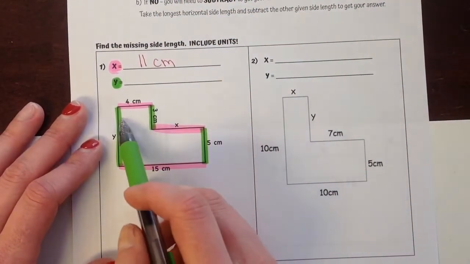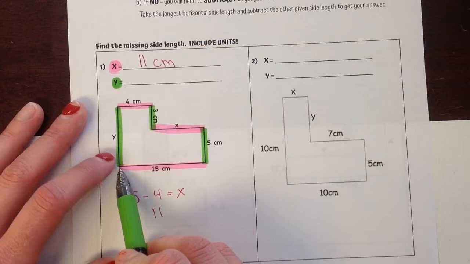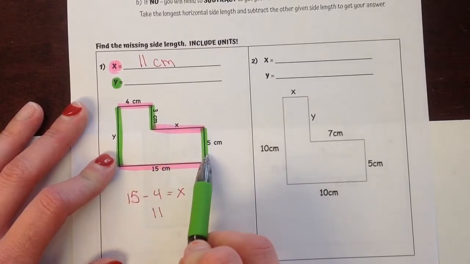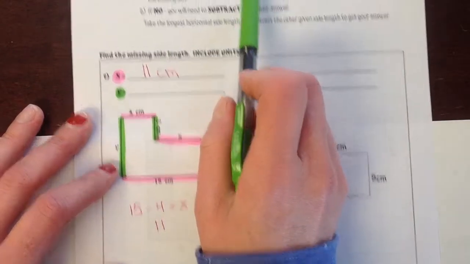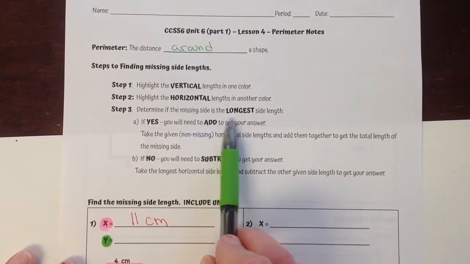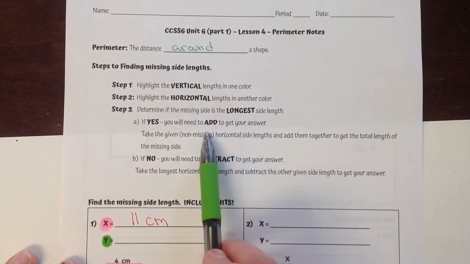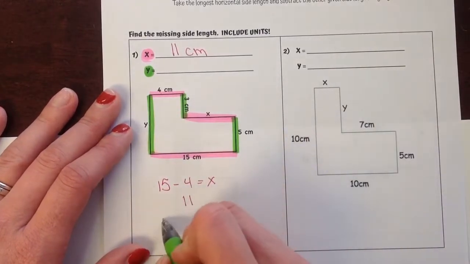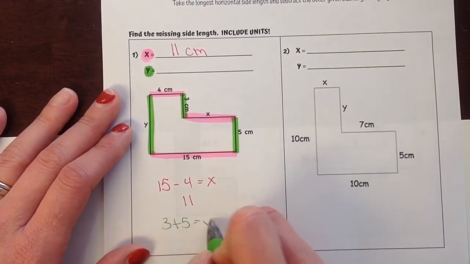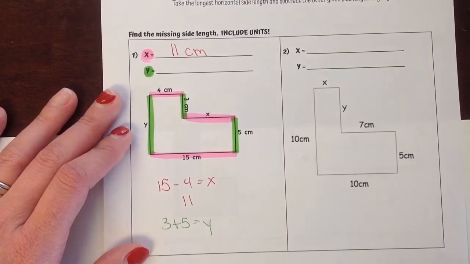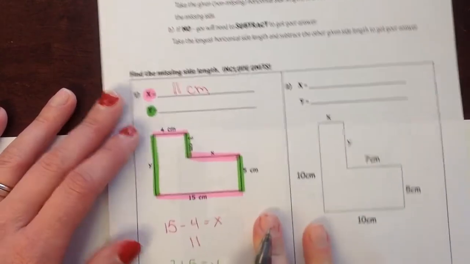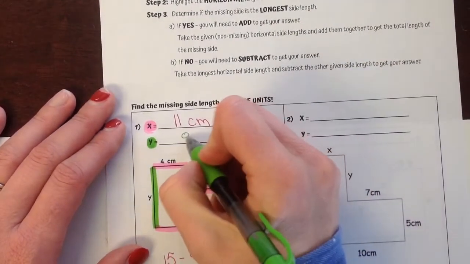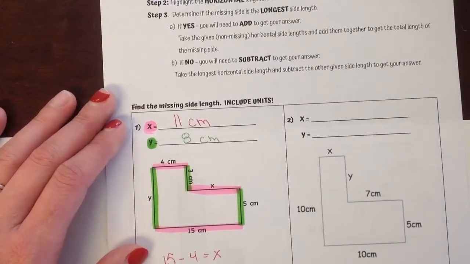For y, I look, and my y is my longest length. So I need to look, and I see 3 and 5. And if you look up at the notes here, it says if it is the longest length that you're solving for, you need to add. So I know that I'm going to take my 3 and my 5 and I'm going to add them together to equal my y. When I add 3 and 5 together, I get 8. So y equals 8 centimeters.